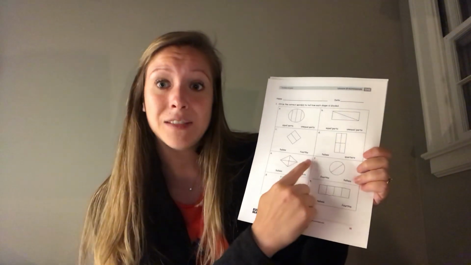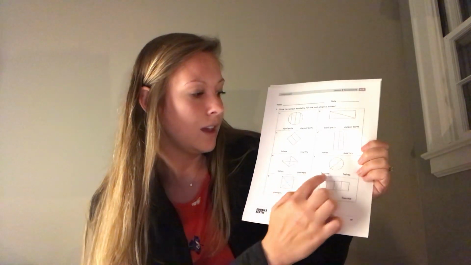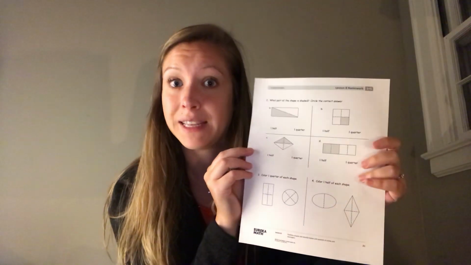D is halves and quarters. So halves is 2 parts that are the same, and quarters are 4 parts that are the same, okay, just like fourths. Then we have halves and quarters for letter E, fourths and halves for letter F, quarters and halves for letter G, and letter H is halves and fourths. Okay, one more page for your homework. So remember, you're only doing this if you cannot get on iReady or Lexia, okay? Or if you just want to do more math.